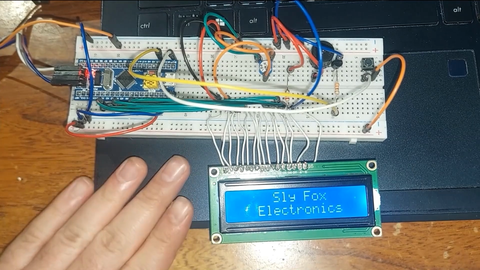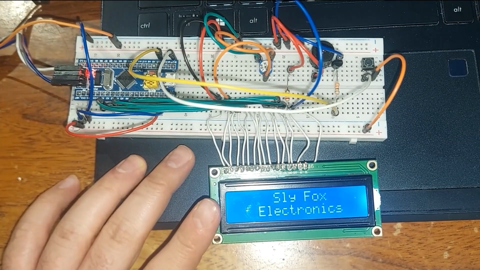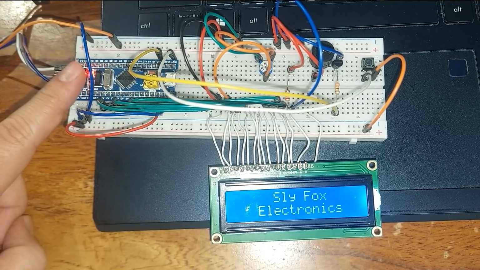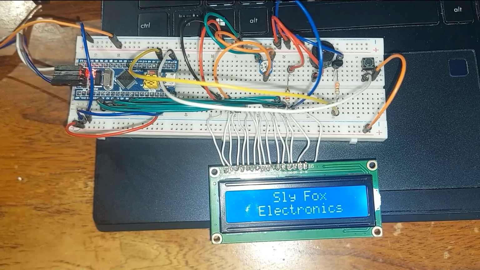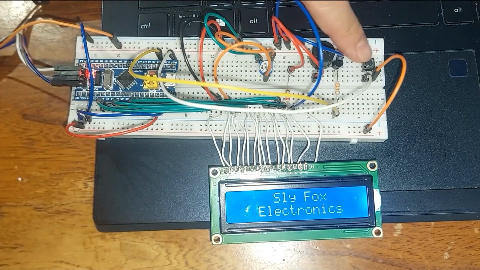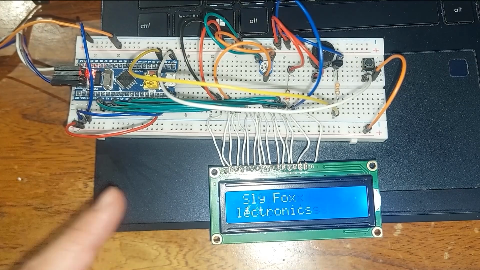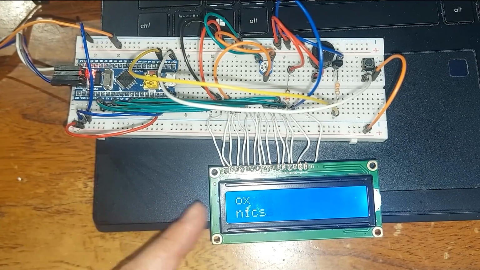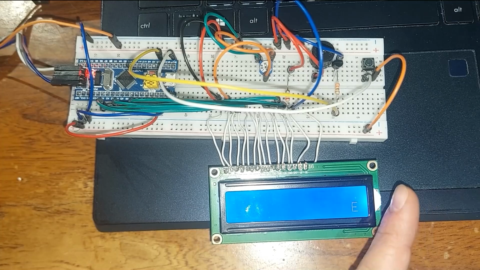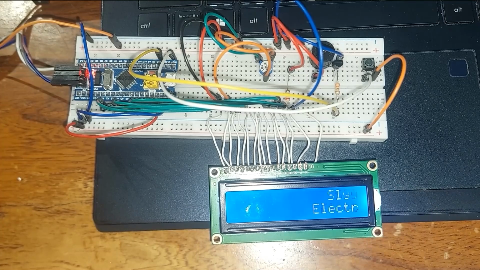This video demonstrates how to interface LCD with STM32 microcontroller. By pressing this push button, this circuit creates a sound, and the text scrolls off the screen from the left side, then scrolls onto the screen from the right side. Then it moves in a back and forth ping-pong motion before settling.